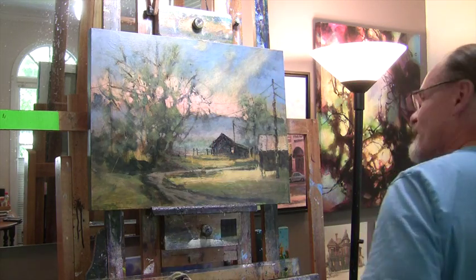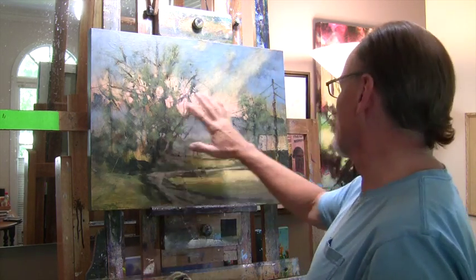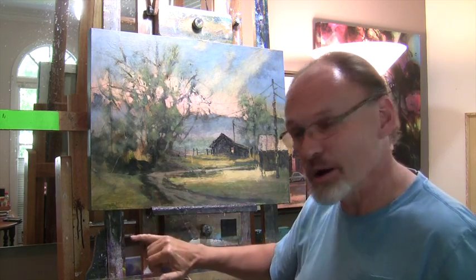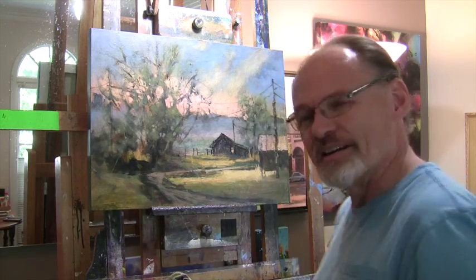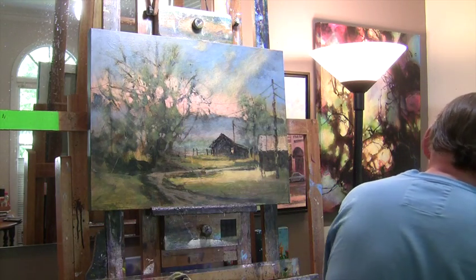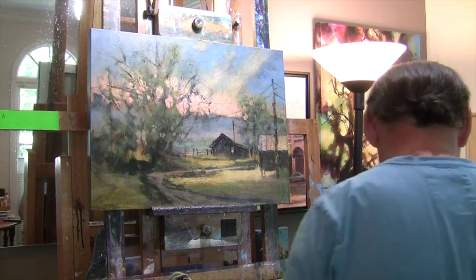Let me demonstrate. So I've got three areas of this painting that I want a little bit darker. One is this part of this muddy road. By the way, mud has absolutely nothing to do with color. Mousy gray, brown gray, grays are beautiful. There's no such thing as a bad color. Every color is perfect in its perfect spot. So let me just dispel that myth right away.